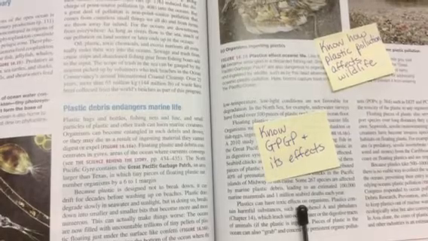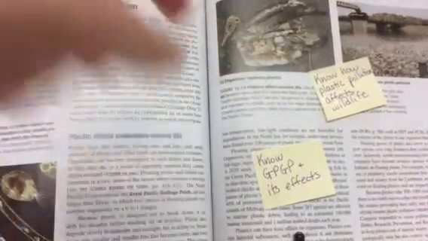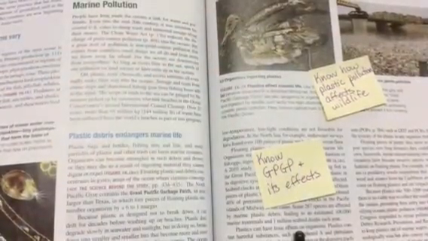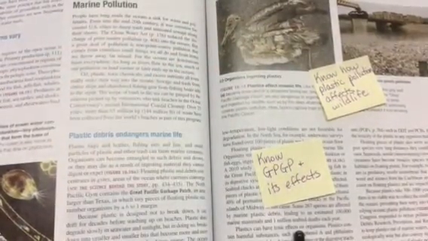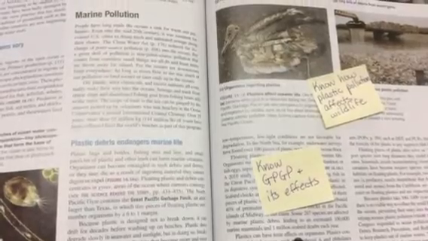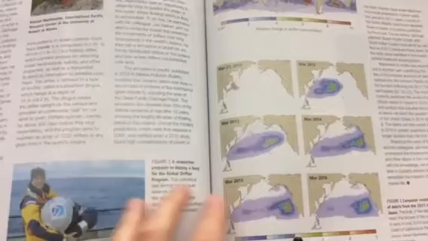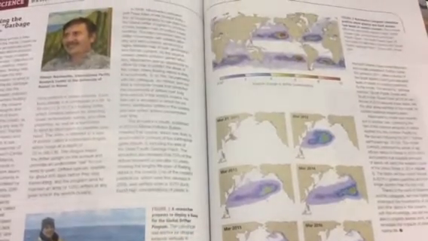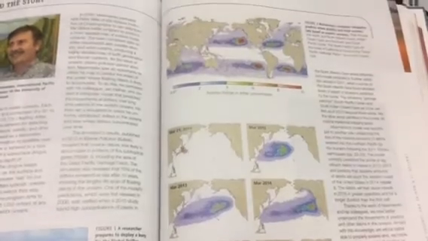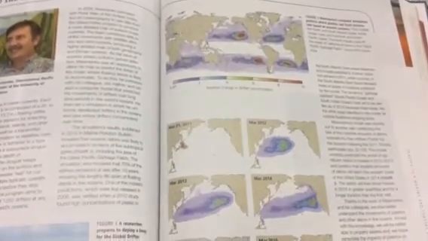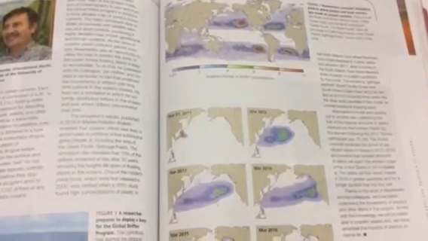Toxins are released from plastic. Little bits choke them out. It's really not good. It's kind of just disturbing. Here's a scientist who studied the Great Pacific Garbage Patch and saw where it moved over time. It's enormous. I mean, look at the scale, the size of that. It's pretty crazy.